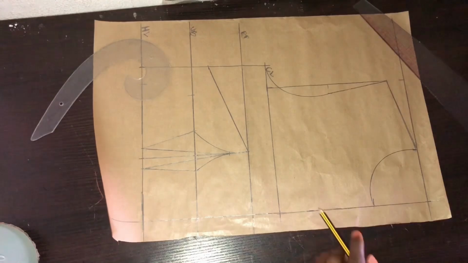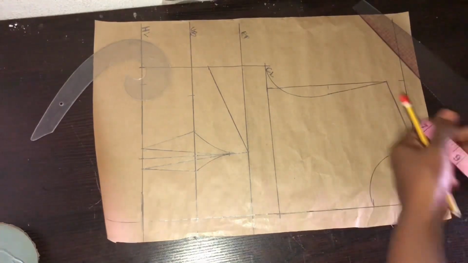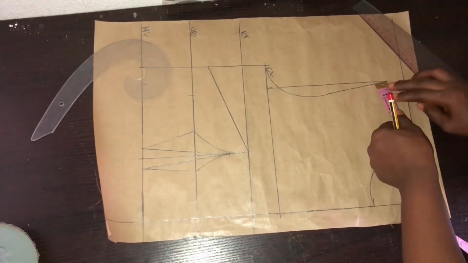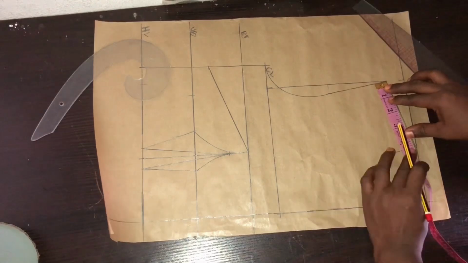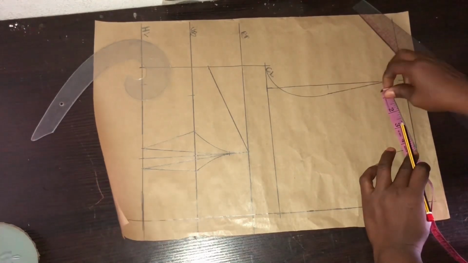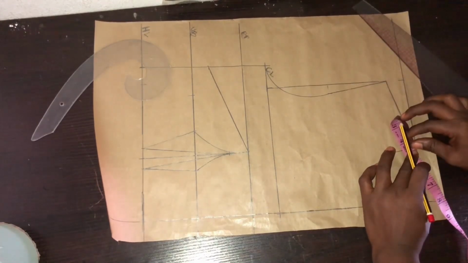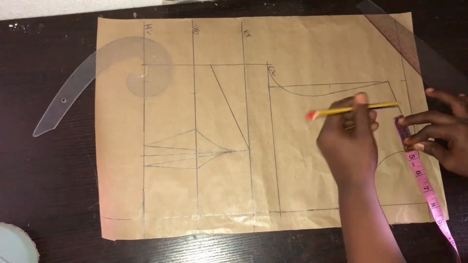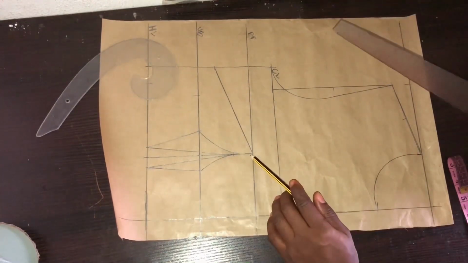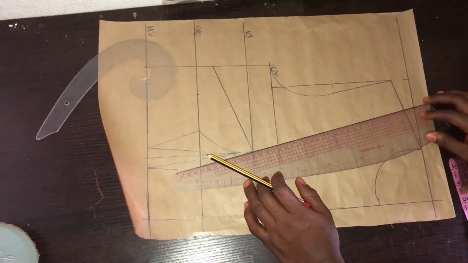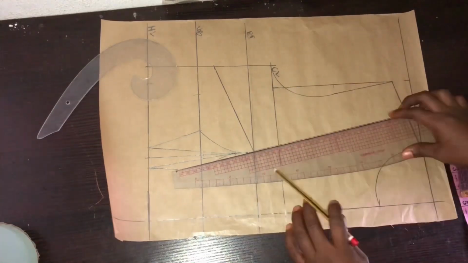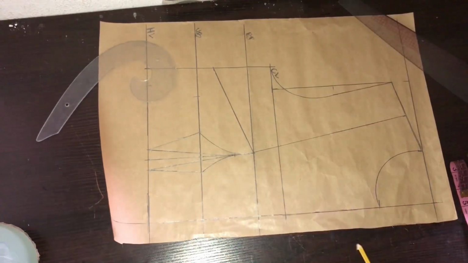The next thing we have to do now is to divide the shoulder into 2. So now I'll divide my shoulder by 2. I have 4.5 here. 4.5 divided by 2 will give me 2.25. So now I'll connect this mark I have here to my nipple to nipple point this way. You can see how it is.